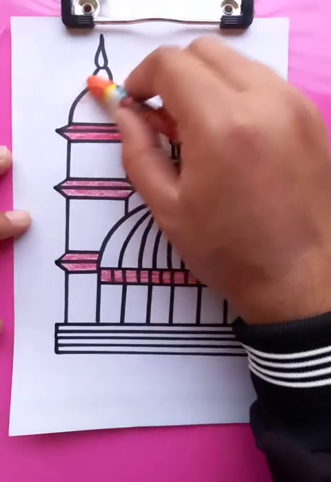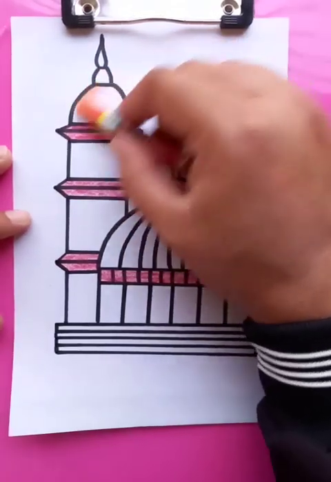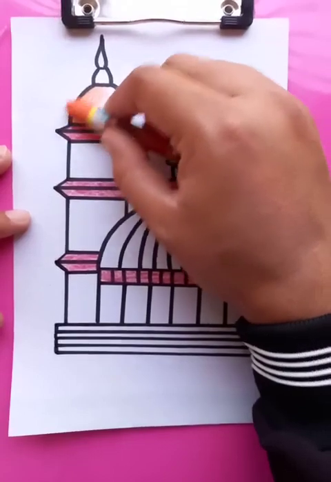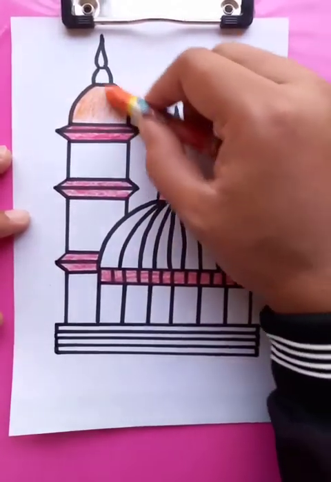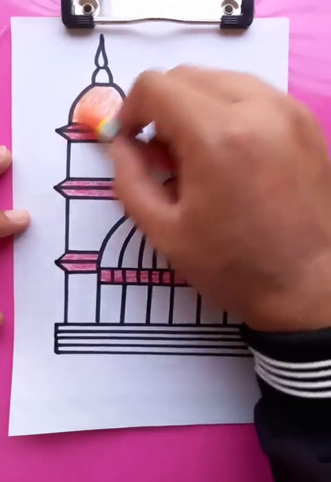This is the orange color I'm putting here right now, for the dome.